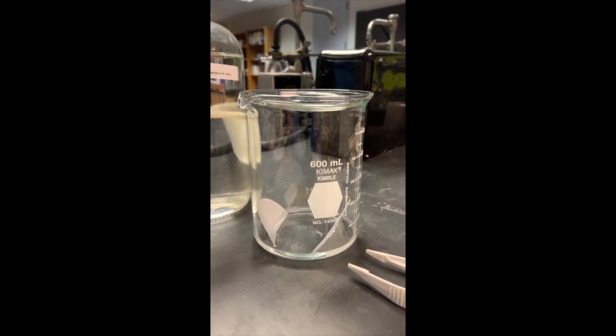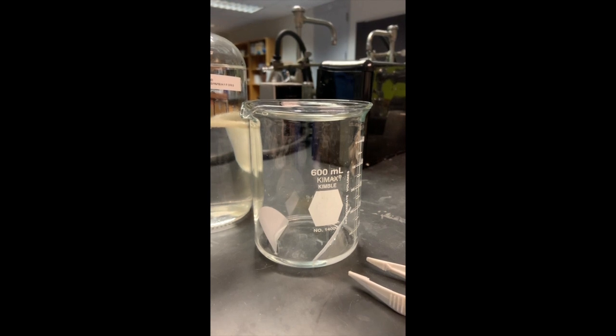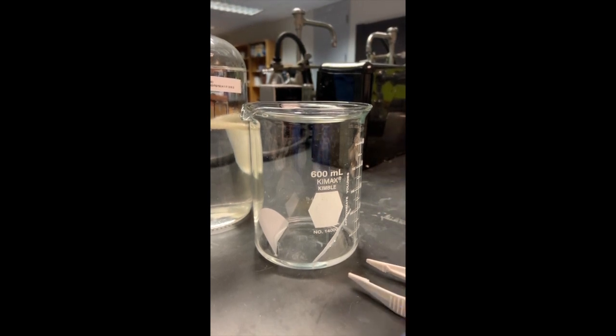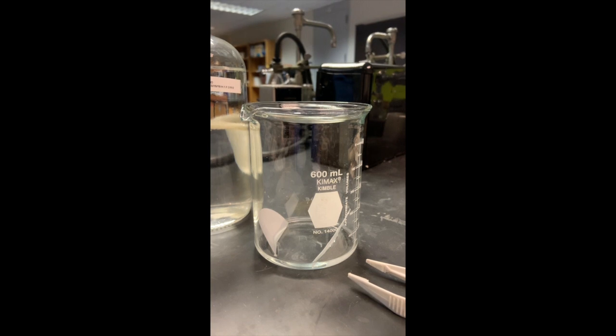So now I'm going to carefully put my TLC plate standing upright, and I'm going to make sure that my solvent does not touch my origin line on my TLC plate.